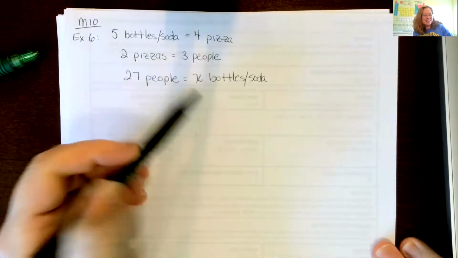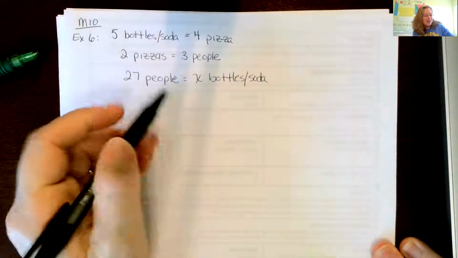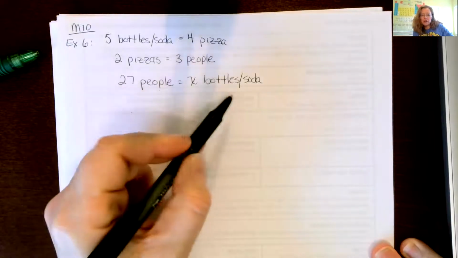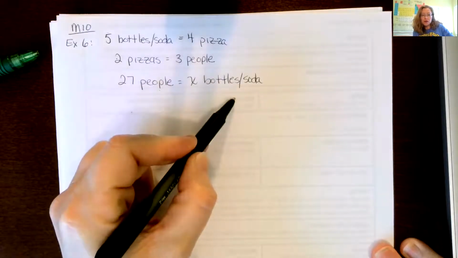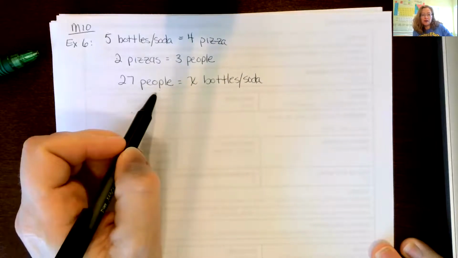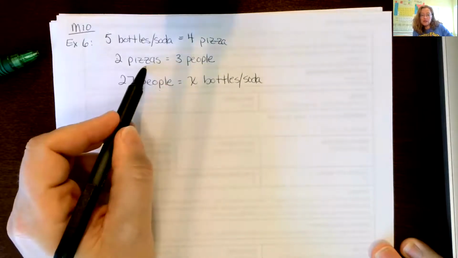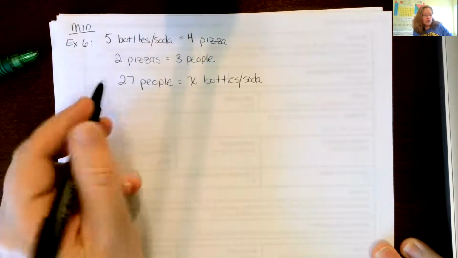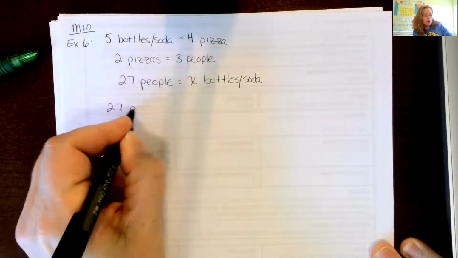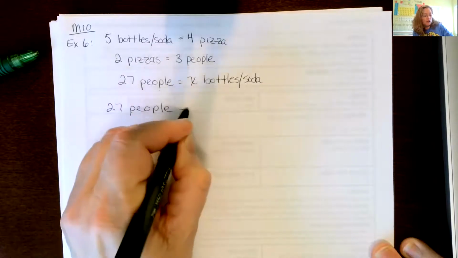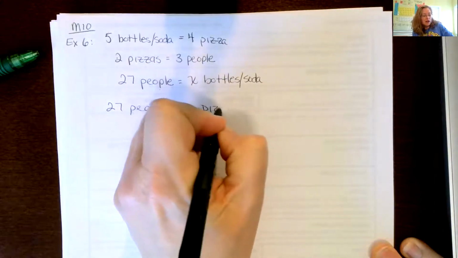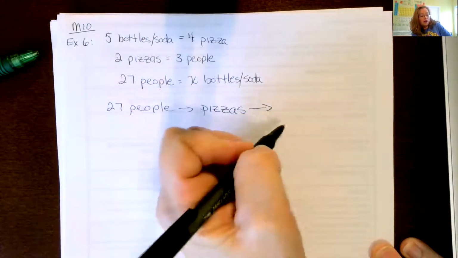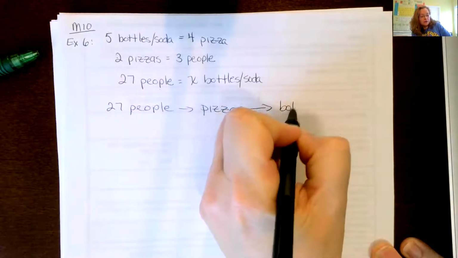However, let's go ahead and solve this problem. We have no information to go directly from people to bottles of soda. I do, however, have a friend. I can convert people to pizzas, and then I can convert pizzas to sodas. So our strategy is 27 people. We're going to figure out how many pizzas that is. And then that friend will call the other friend of bottles of soda.